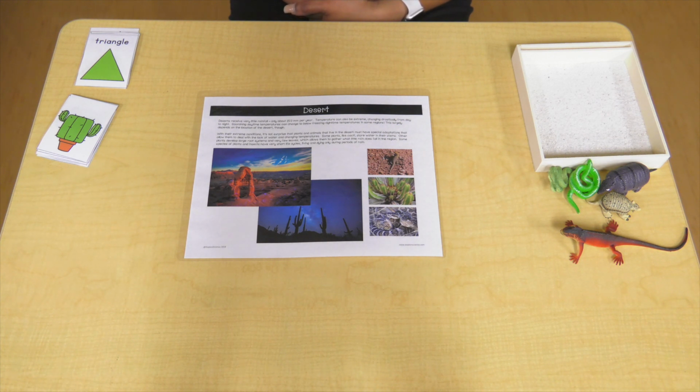Some plants, like cacti, store water in their stems. Other plants develop large root systems and very few leaves, which allows them to gather what little rain does fall in the region. Some species of plants and insects have very short lives, living and dying only during periods of rain. That's the different cycles.